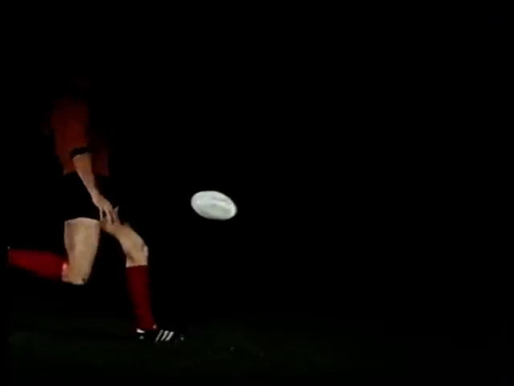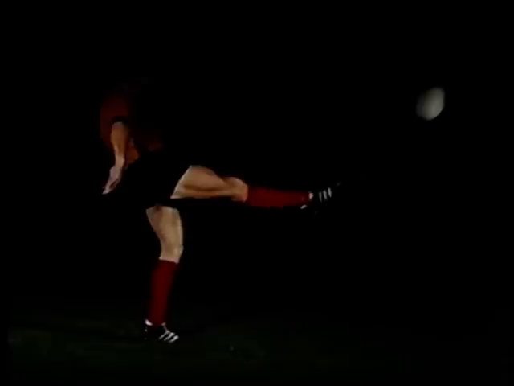The torpedo punt. The ball is held and dropped at a slight angle across the body and is kicked with the instep. The ball spins in the air and achieves tremendous range and accuracy. It's very effective when kicking into the wind. The drop punt is an accurate kick when kicking for goal or foot passing on a wet day.